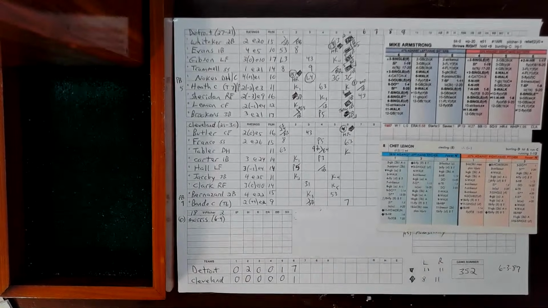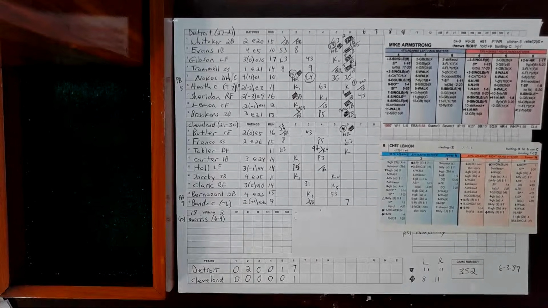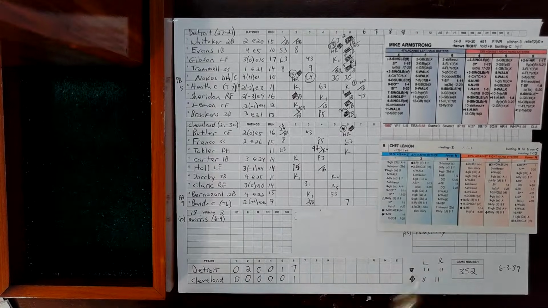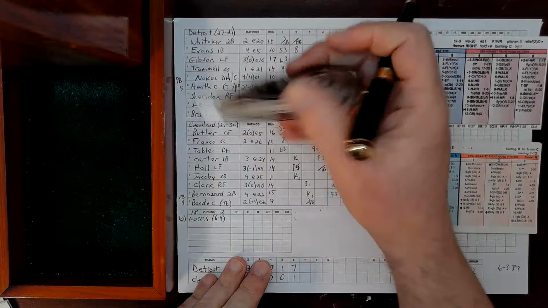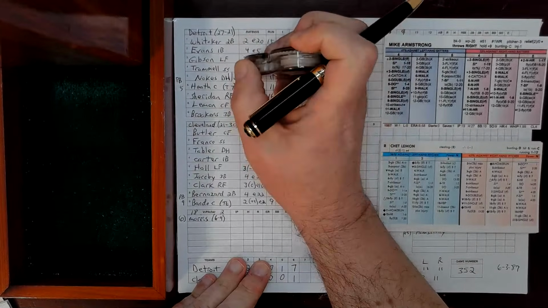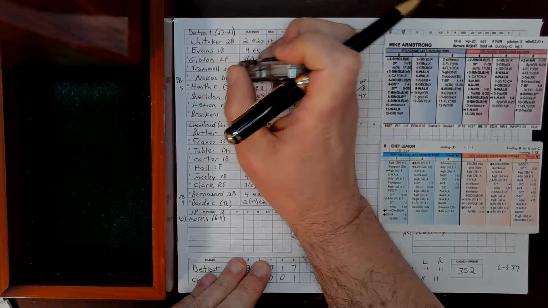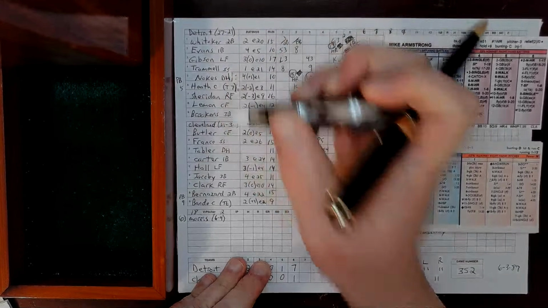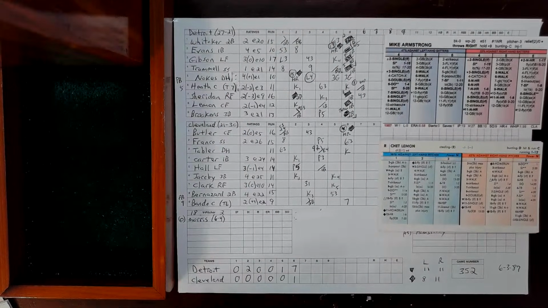All right, so since the Strat computer didn't allow it, we're going to keep Heath as the catcher, and we keep Noakes as the DH. It's just a mess because it didn't allow me to do it.